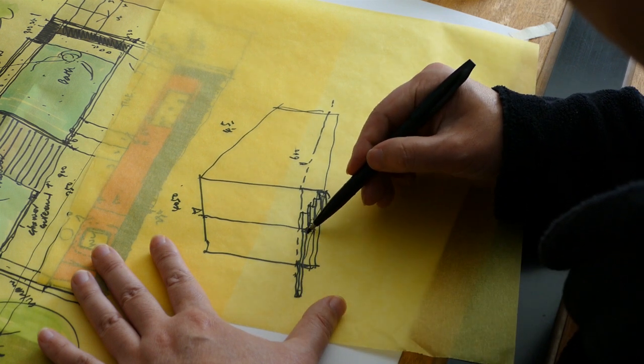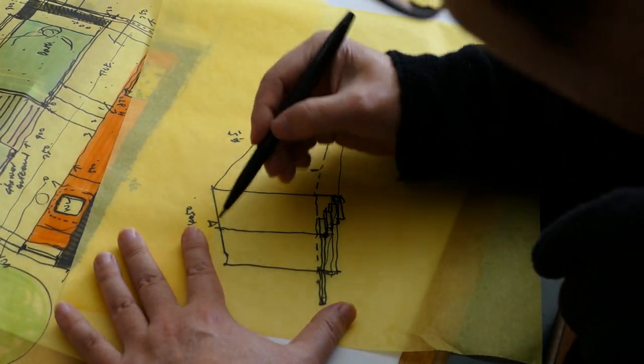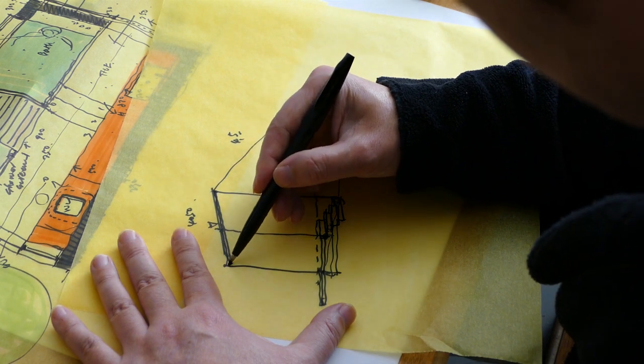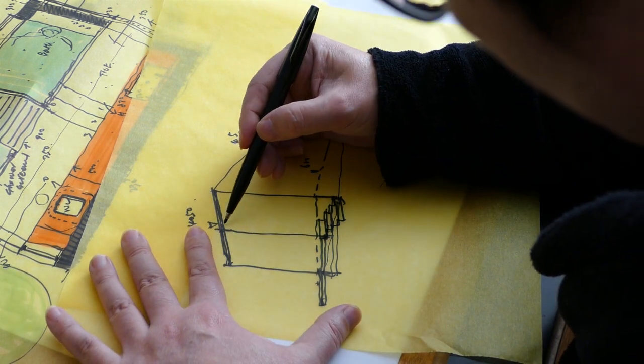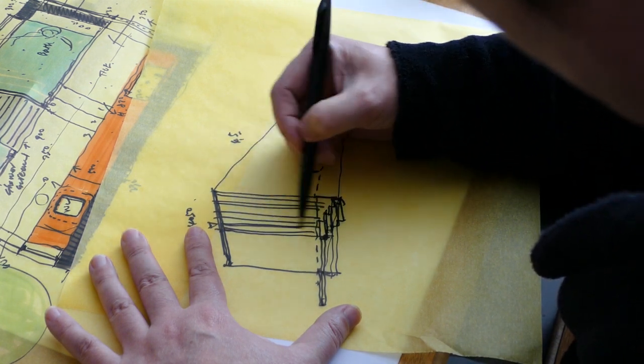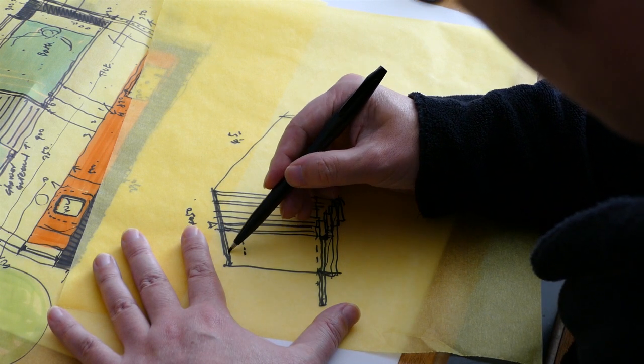So I'm just sketching the ideas. Then I'll have a large sliding door track on the top. When you open the sliding door, obviously this is what you see.